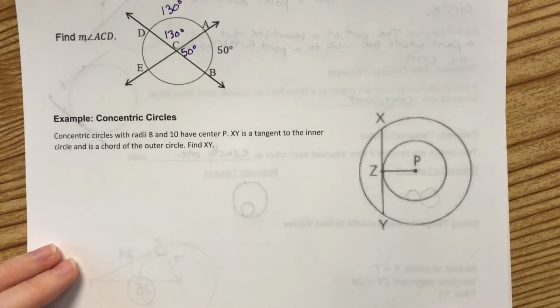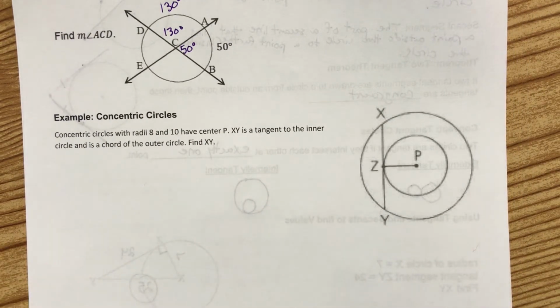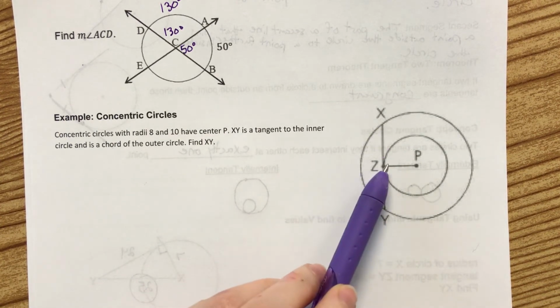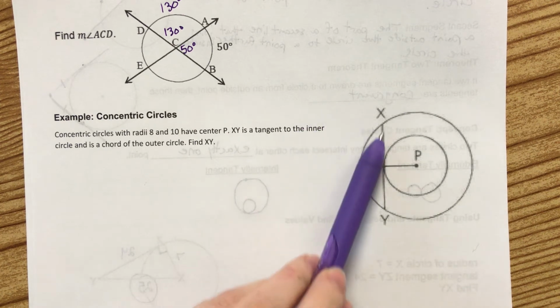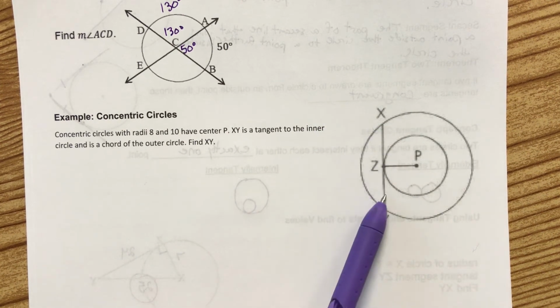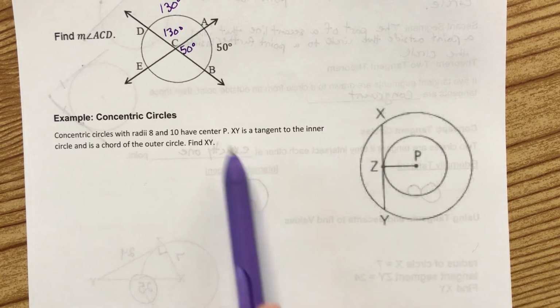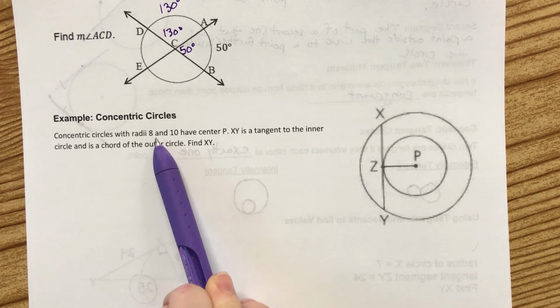All right, and then finally we've got a concentric circle example. And this one is important because it is in your homework. So concentric circles with radii 8 and 10 have center P. XY is tangent to the inner circle and is a chord, so it touches the inner circle once, and is a chord of the outer circle. It touches both sides of the outer circle. We want to find the length of XY. The radii here are going to be what does it for us.